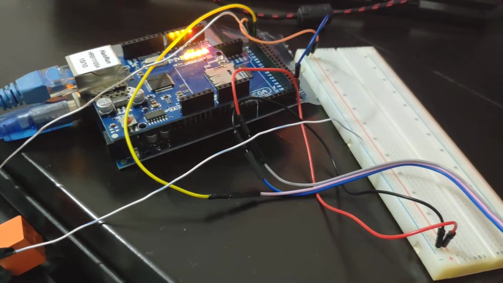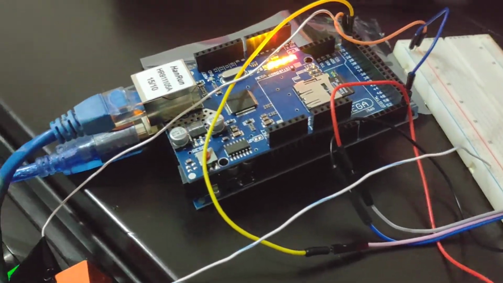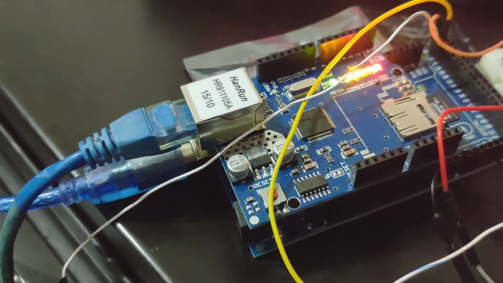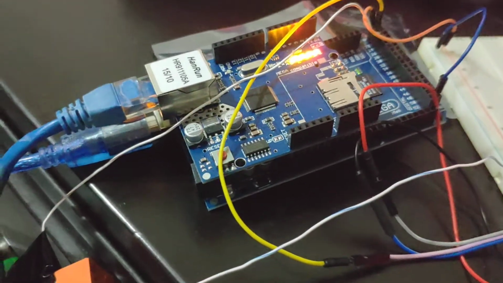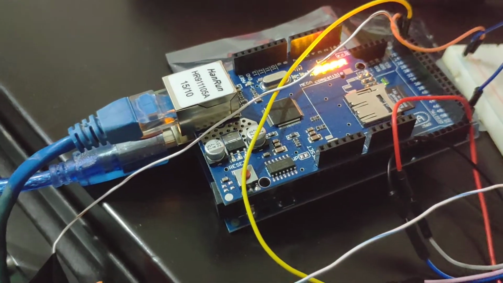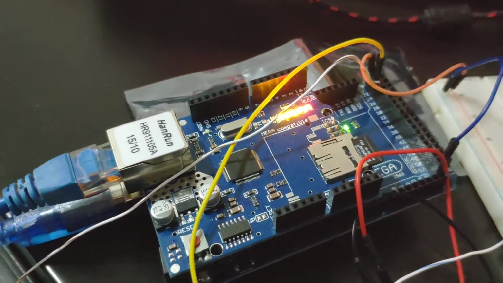Okay, so once I had the web server running, and once I'm collecting the metrics from the sensor, I'm exposing those metrics in the Prometheus format.